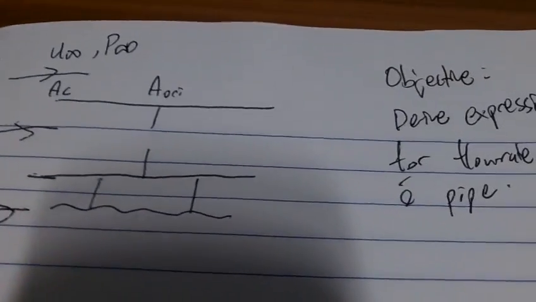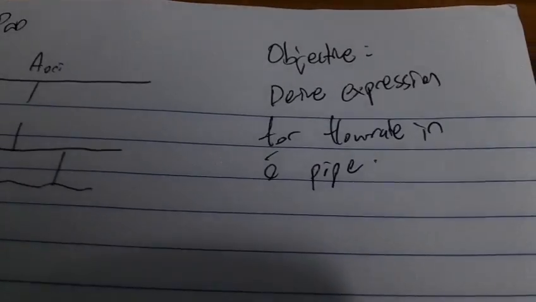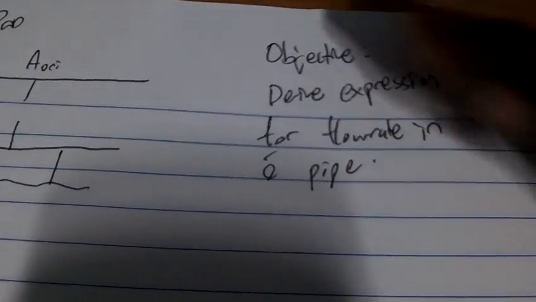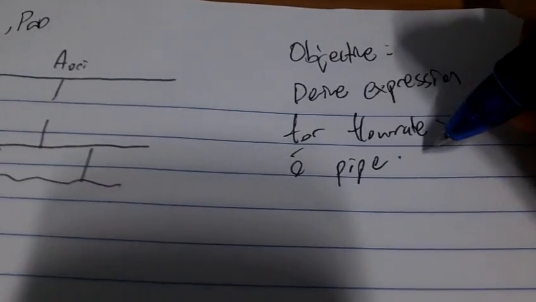And your objective, or the objective of the question, is we want to develop an expression for the flow rate in the pipe. First of all, we will need to have a model for our system. We need to understand our system.